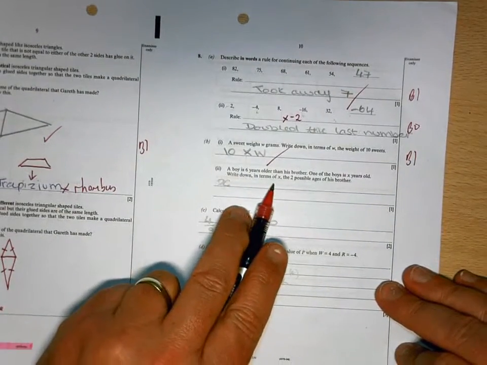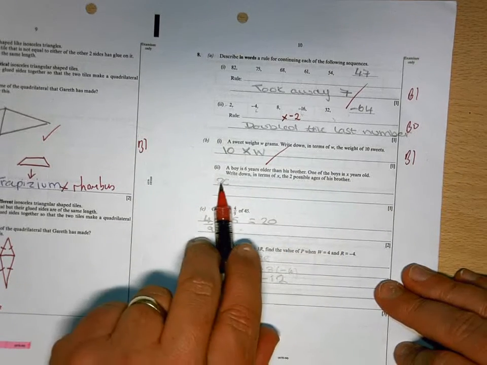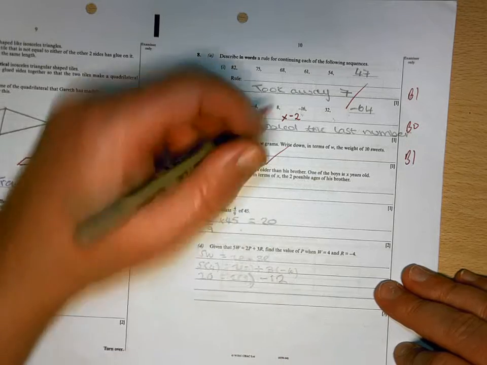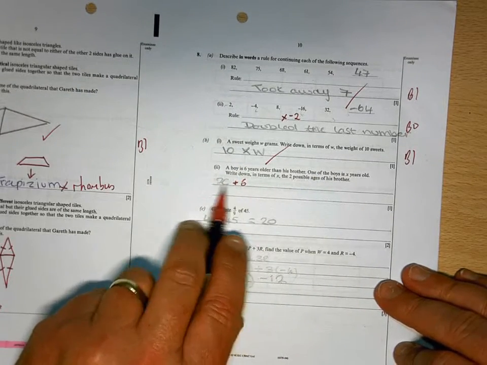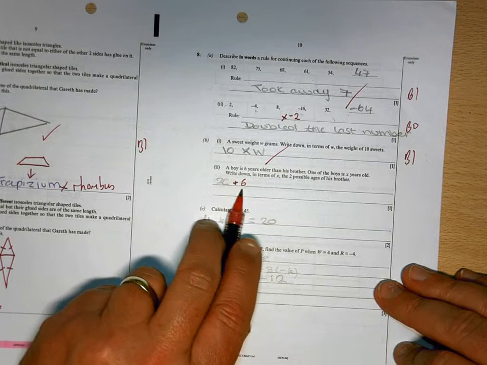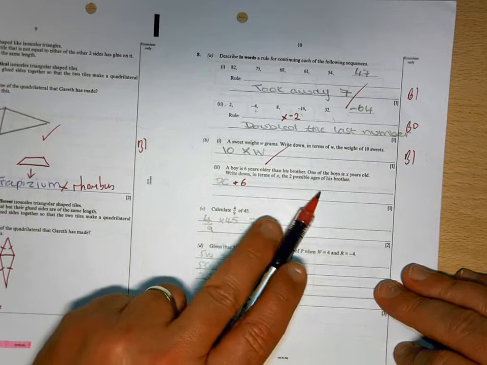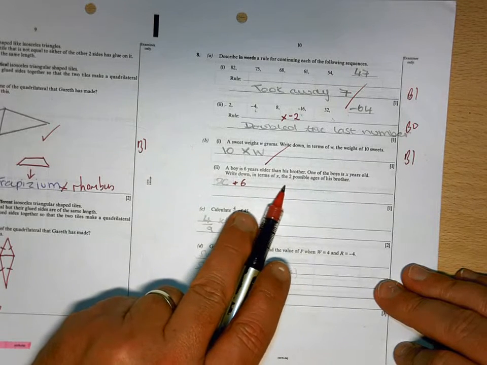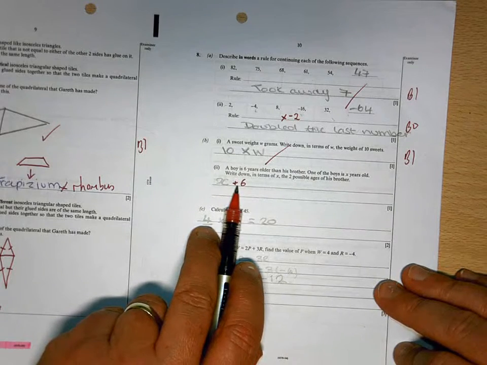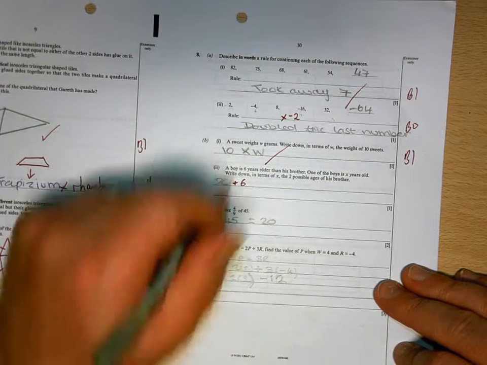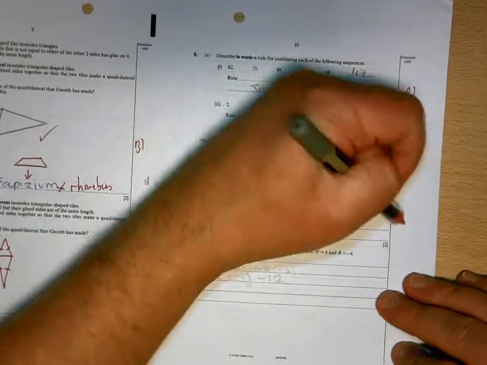Okay, so if one of them is X and the other is 6 years older, he's going to be X plus 6. So if he was 10 and the other one was 6 years older, he would be X plus 6. 10 plus 6 is 16. Now it could be that the eldest boy is X or 10, in which case the other one would be 6 years younger than him, which would be X minus 6. So that's what you're looking for there. That one's correct.